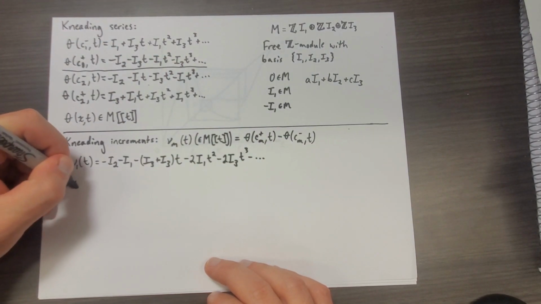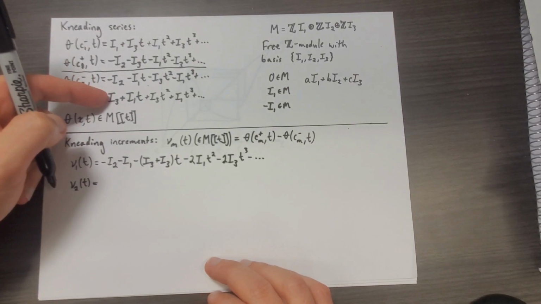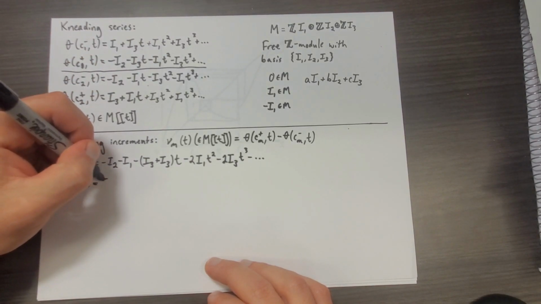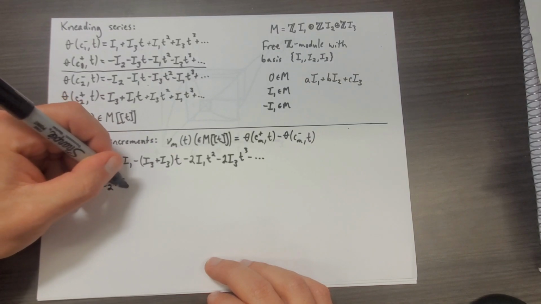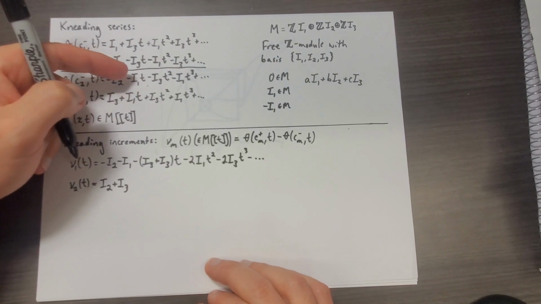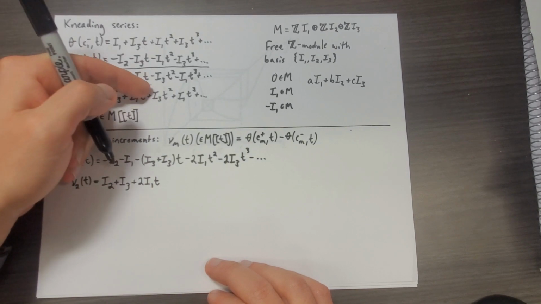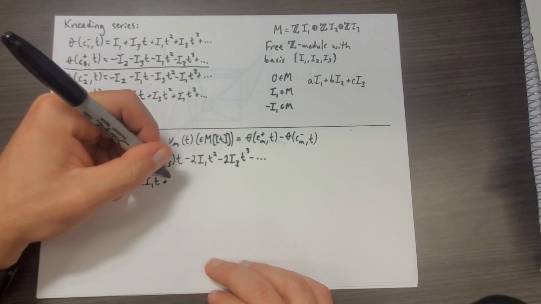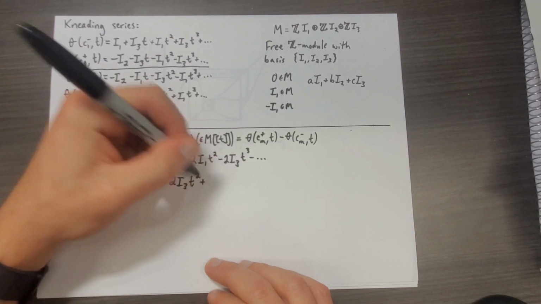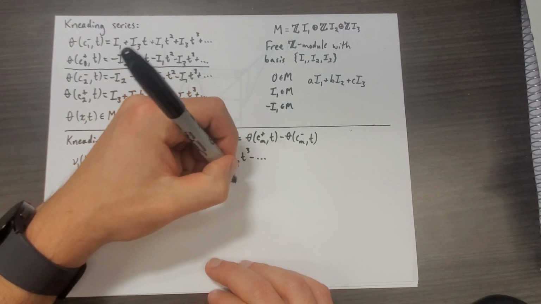On the other hand, nu 2 t is going to be the right one, so I3 minus negative I2, so I'll just write I2 plus I3, plus I1 t minus negative I1 t, so plus 2 I1 t, plus 2 I3 t squared, plus 2 I1 t cubed, plus, and so on.